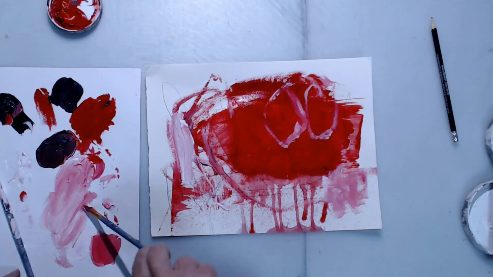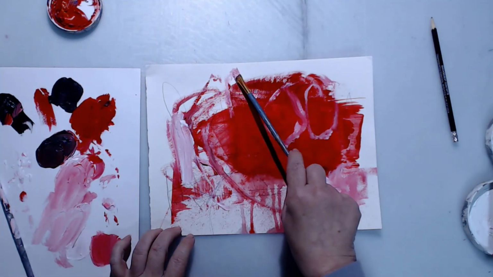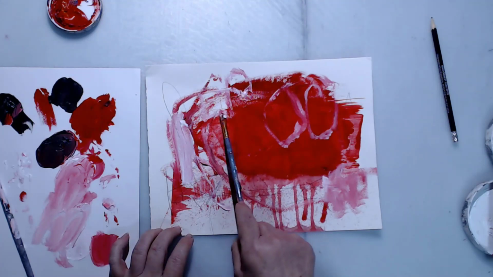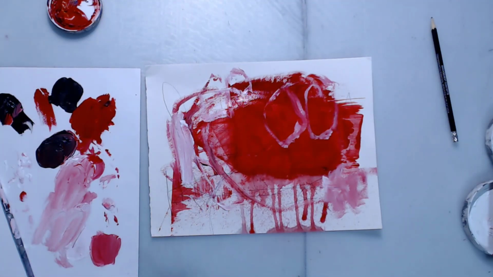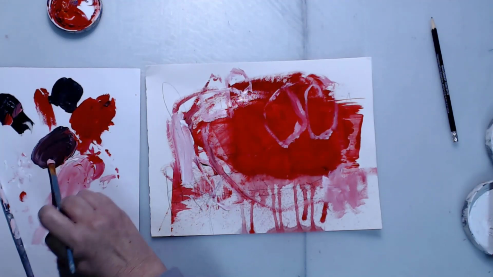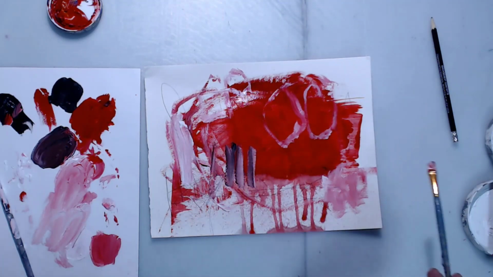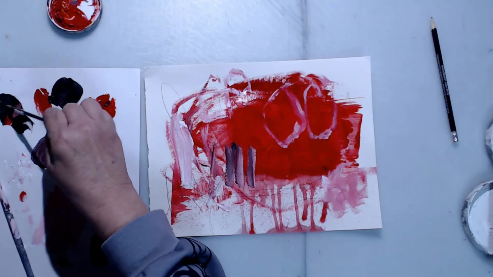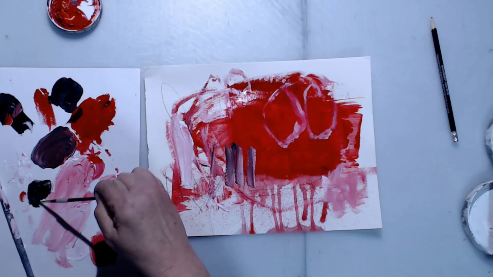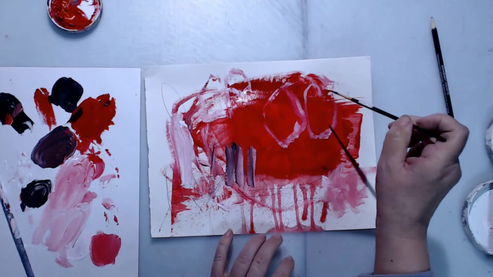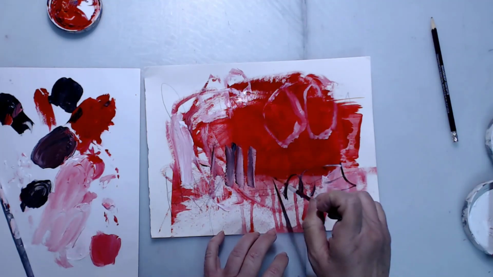So that's the light value. One of the things that I always do in my paintings is the thin brush. So I may want to do my words.